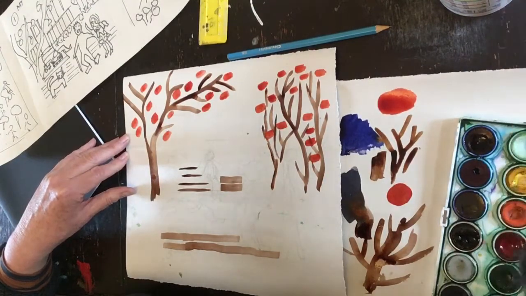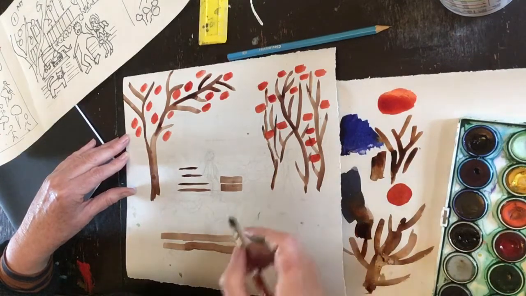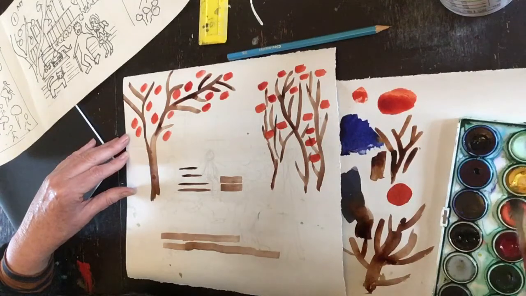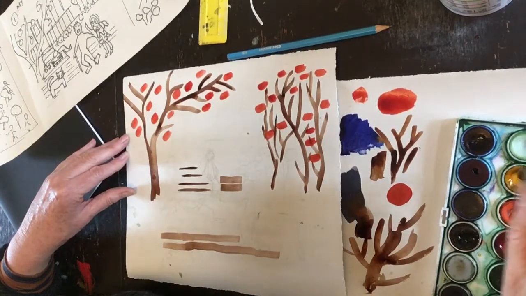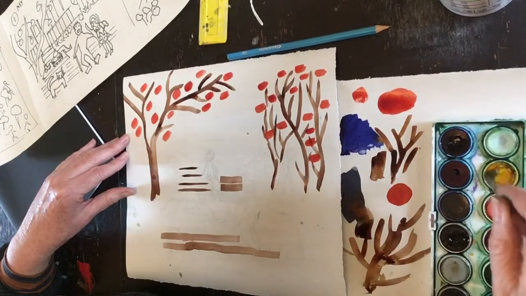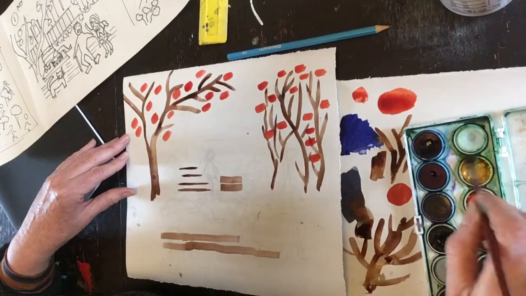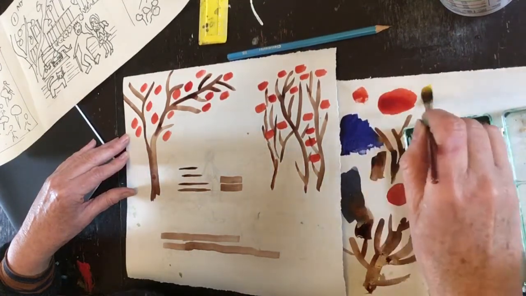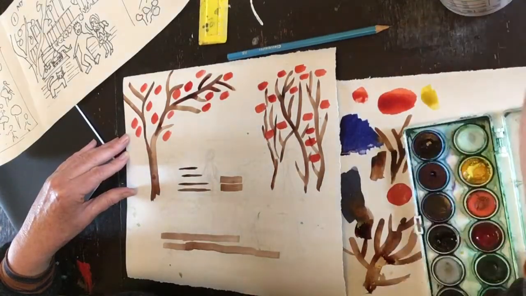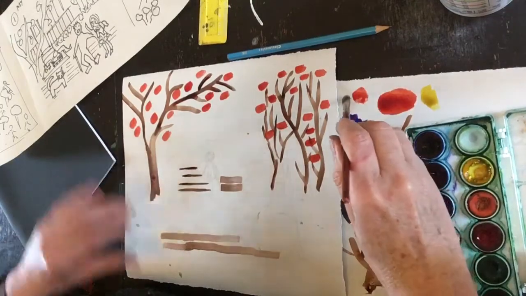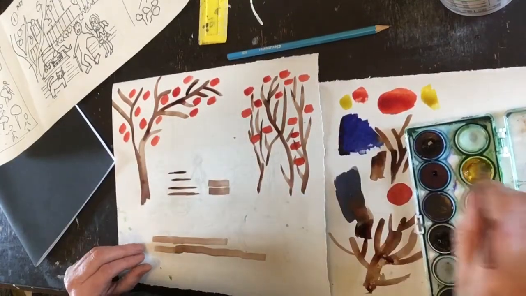I haven't started as a child even, really, have I? I've just started straight in. I'm going to have some flowers here. I'm going to give them a different colour. I might go for a bit of yellow. You can't see that there. A bit of yellow. It's a bit mucky, coming out a bit green. Oh, that's looking okay.